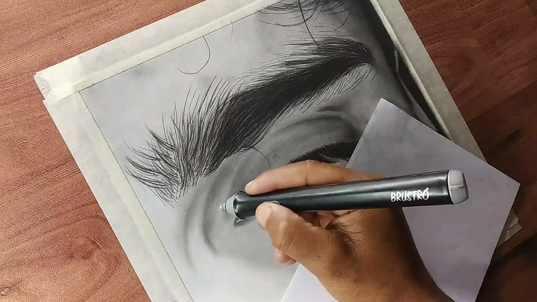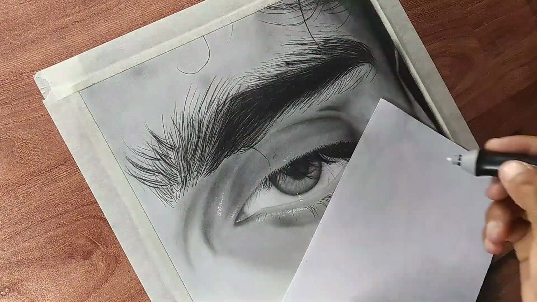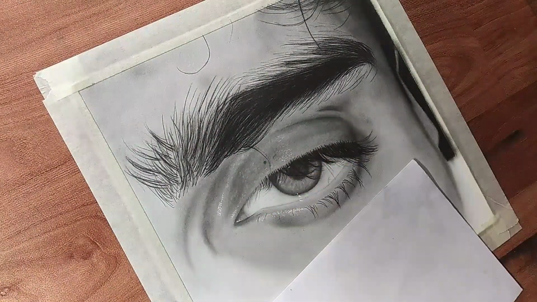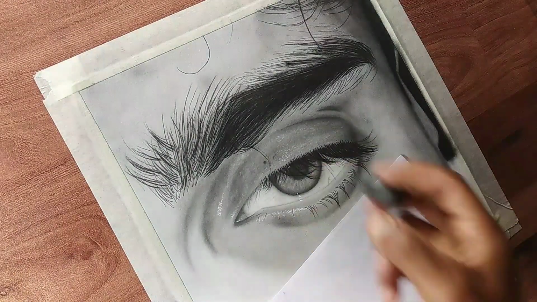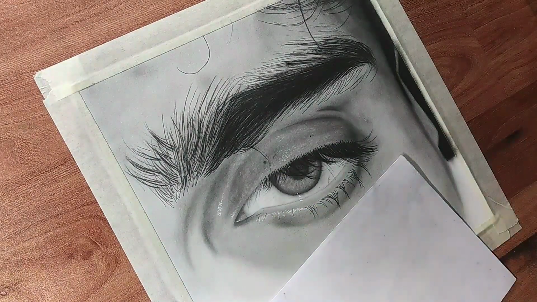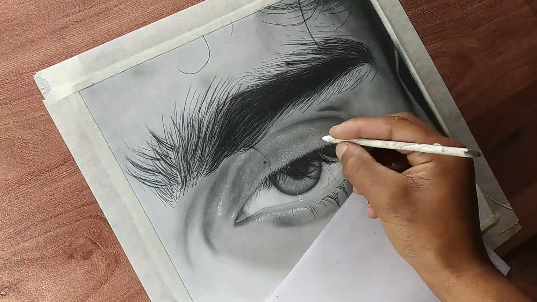Now also draw bright highlights in the upper eyelid by using the same electric eraser. Then also use your pencil eraser with low pressure to add light dots in the remaining portions of the eyelid. After that, take your blending stump to add light shadows around highlights to make skin texture look more realistic.